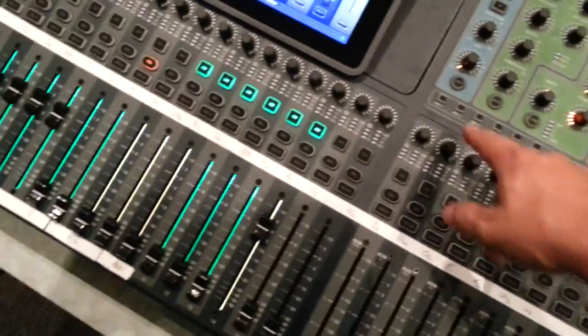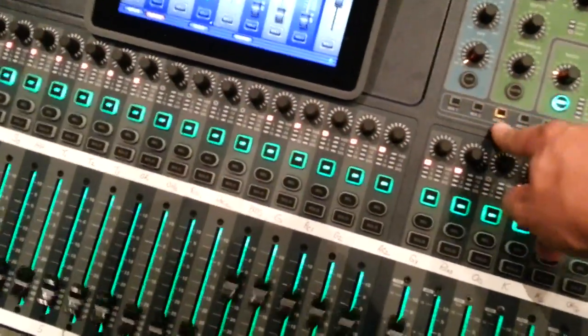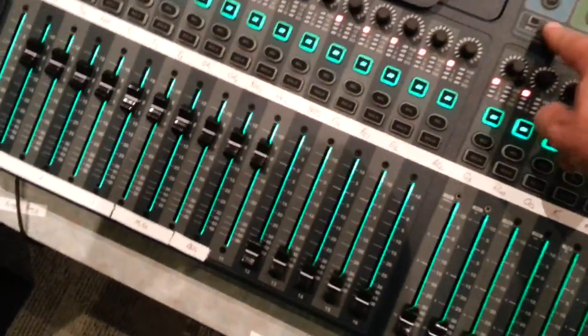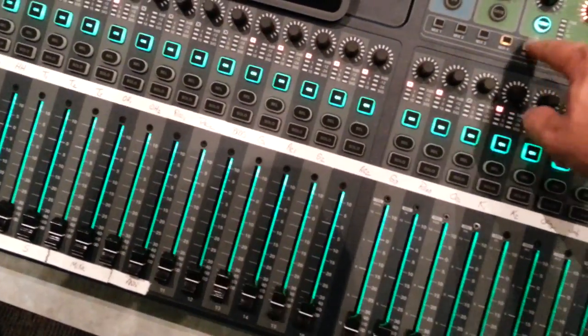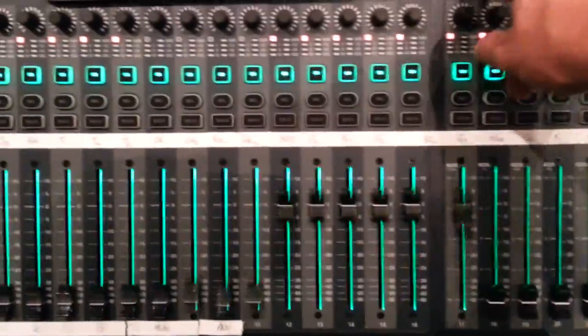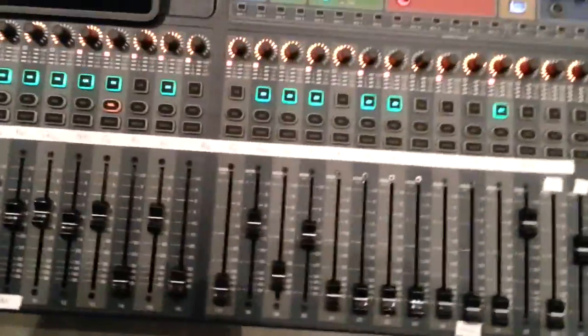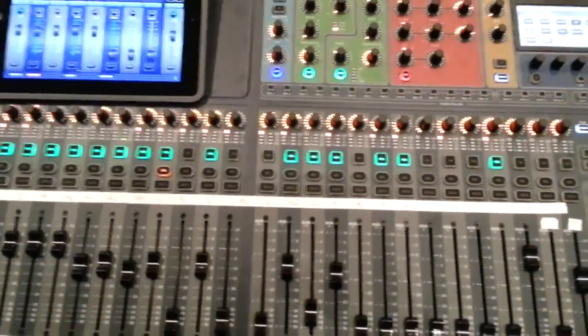So once again, all of the mixes are accessed through here. You just hit the button and dial in what you want on that mix, and it's very easy to have those mix groups compressed and EQ'd themselves. It allows us to get around really easy.